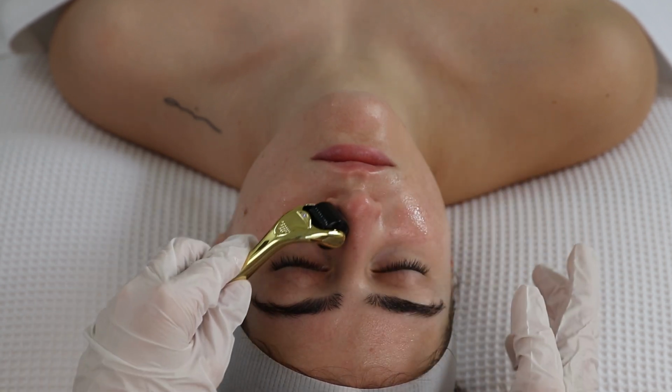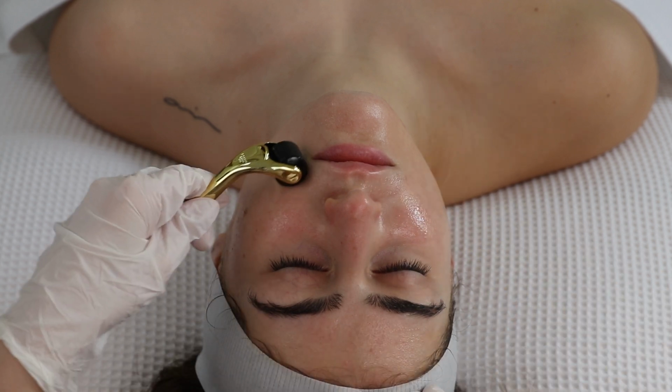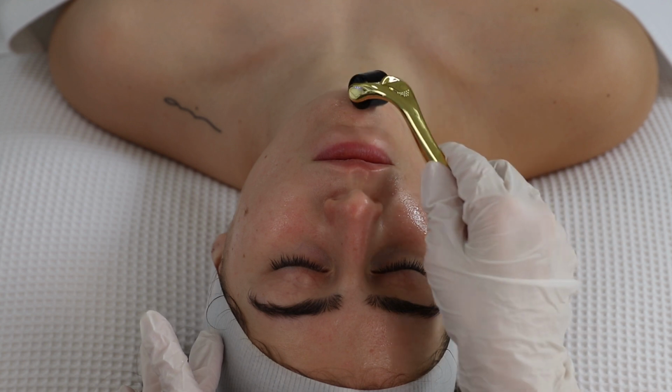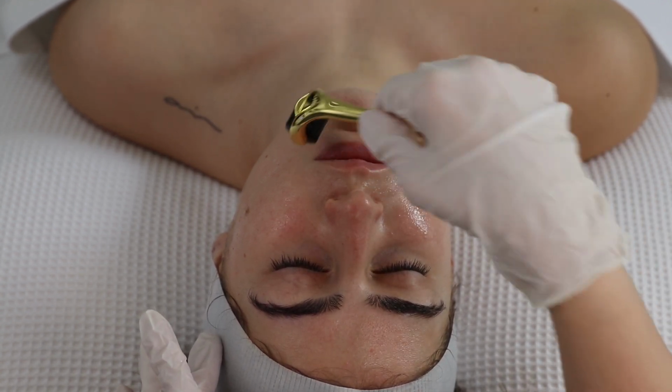When you've covered all areas, throw the dermal roller away into a sharps bin, or alternatively you can put it back in its plastic container and give it to the client to use from home. Once you have carried out the dermal roller, you can move on to removing the chemical peel.